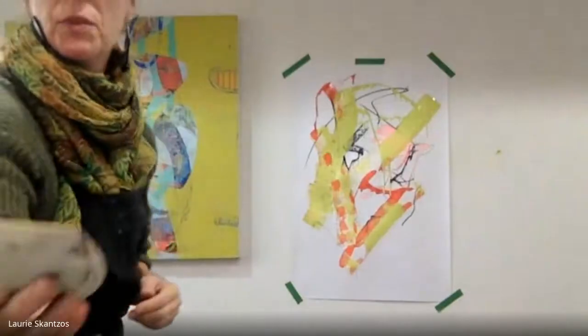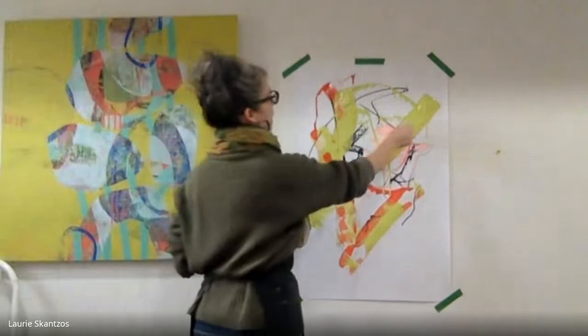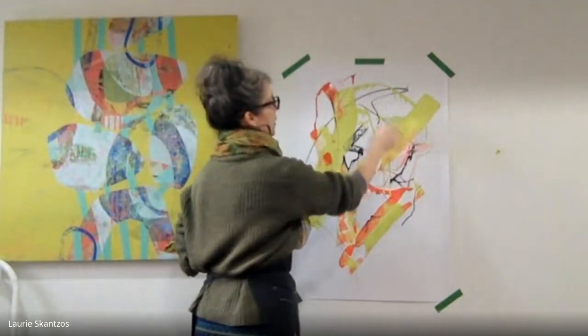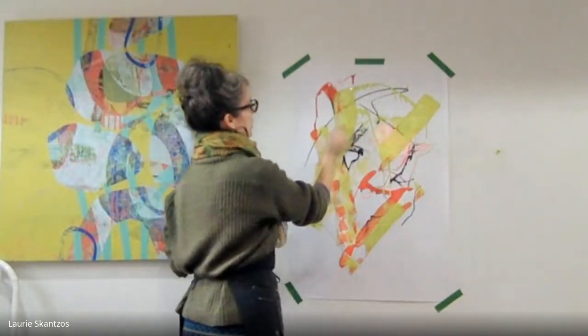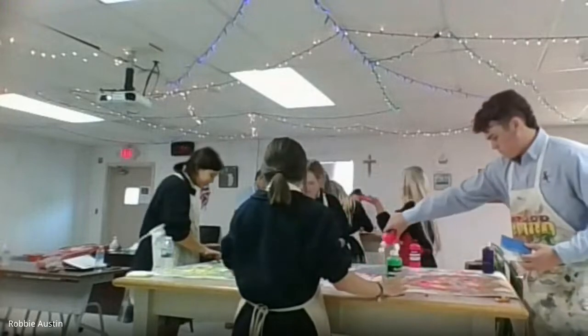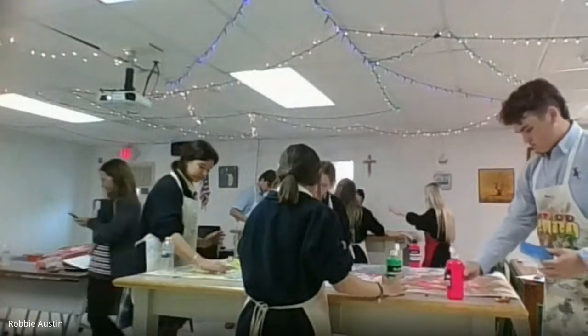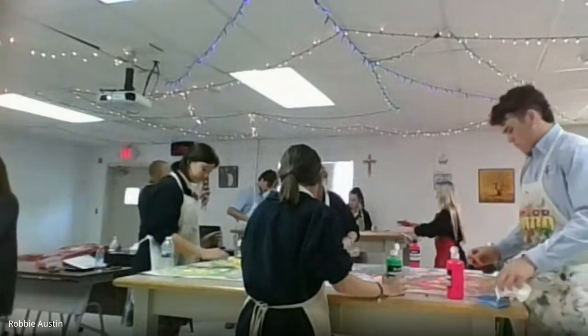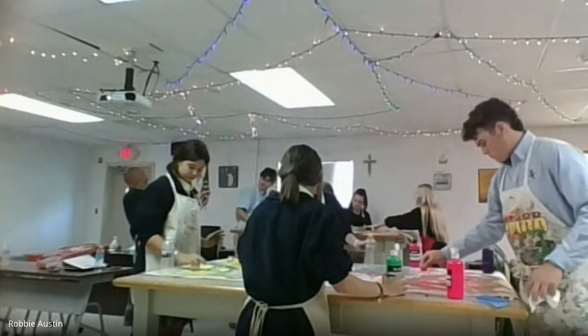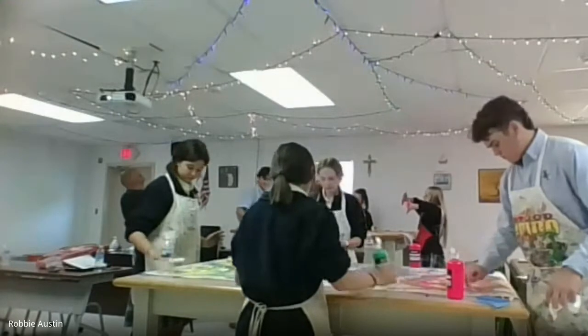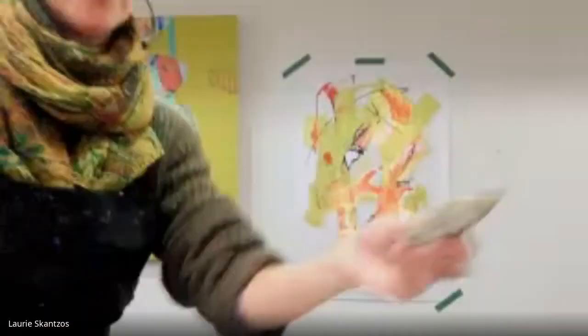I can also use one of these guys and move it around this way, or I can remove paint too. Paint is really great to kind of obliterate what you've got underneath there.